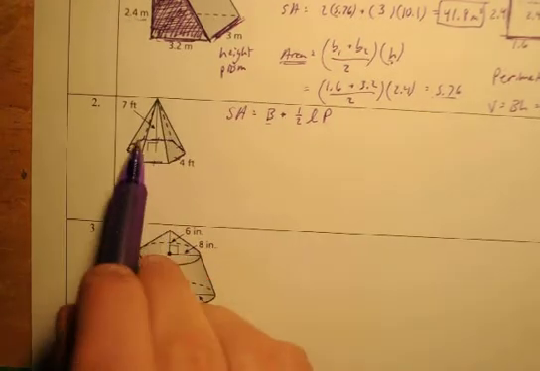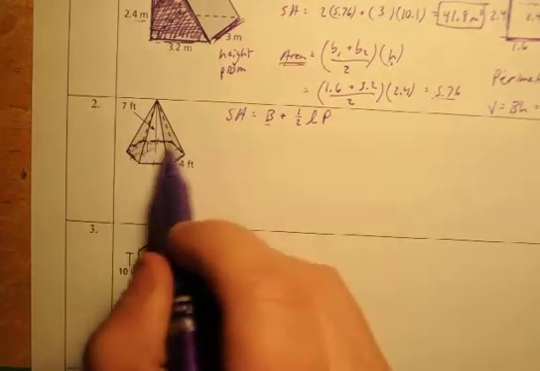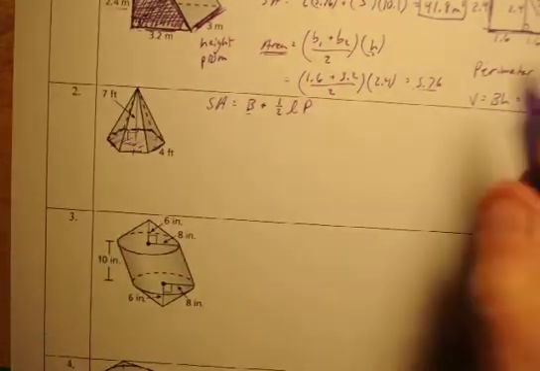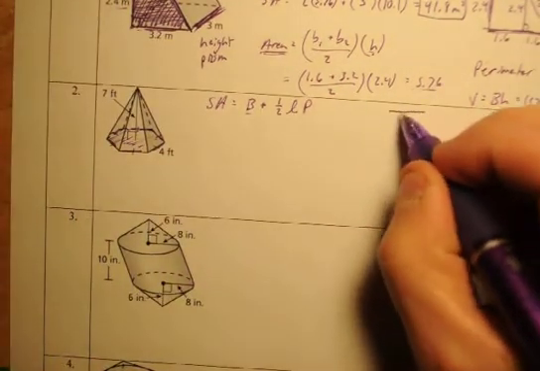Alright, let's go look at the base. It's a hexagon. Let's do it over here. Here's our hexagon base.